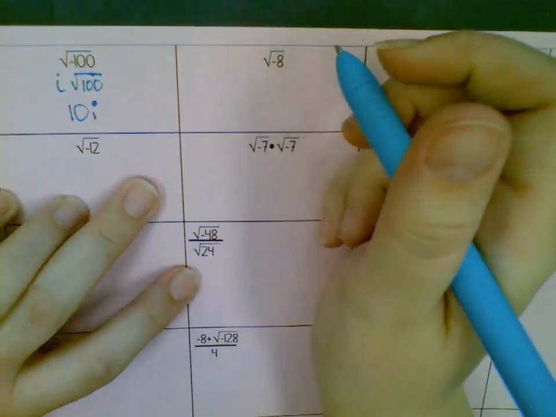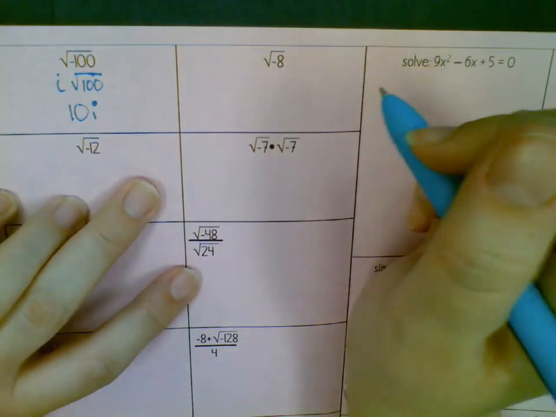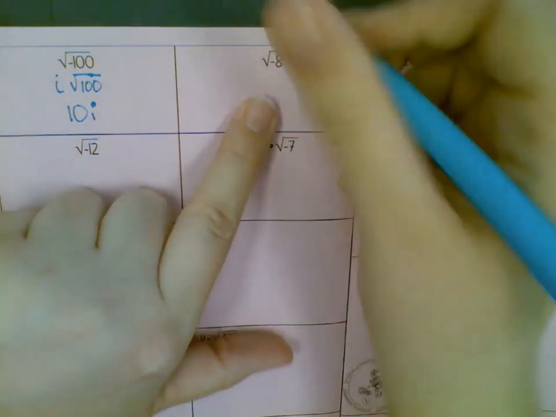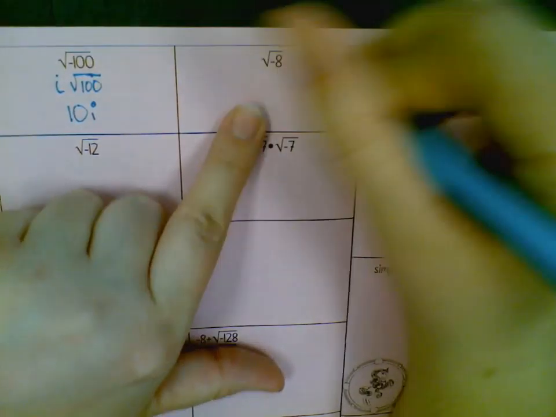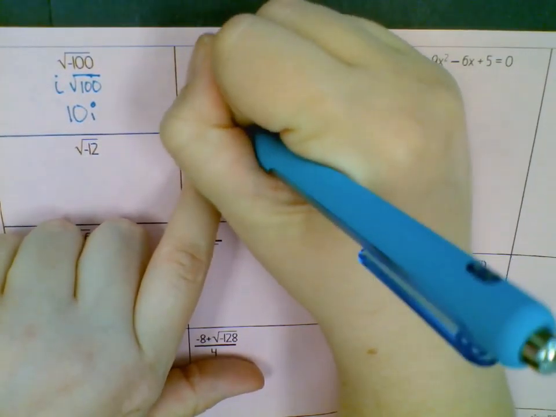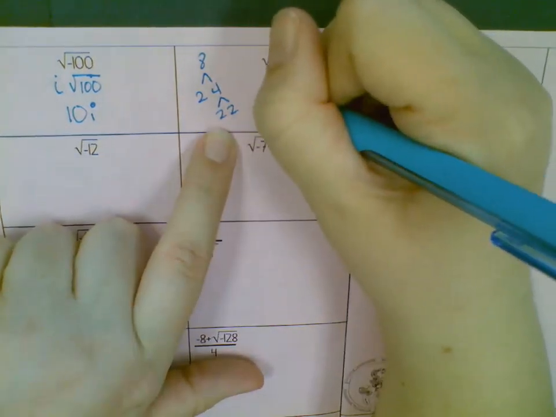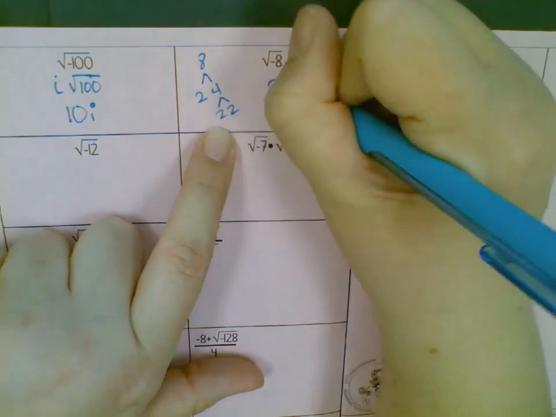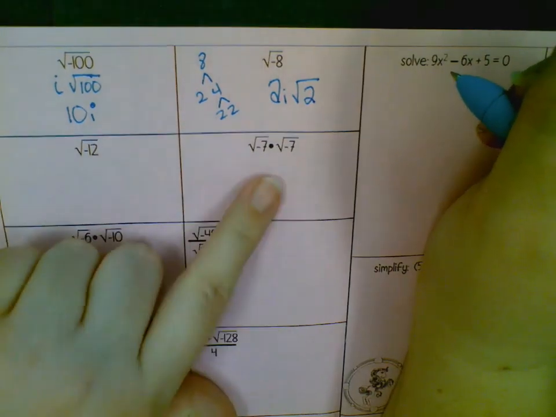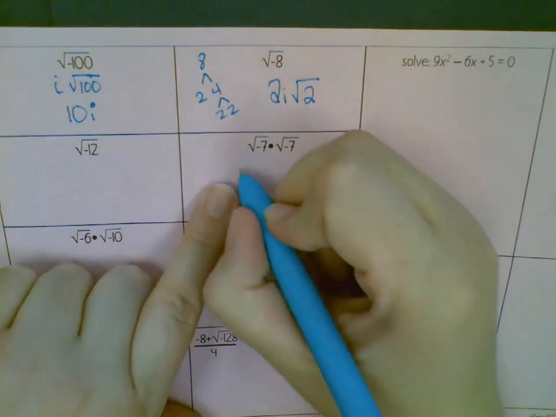Let's look at this one. You know it's going to have an i because of the negative, and then if we reduce, we have 2 sets of 2's in there, so we would end up with 2i root 2. Now let's look at the multiplication one.